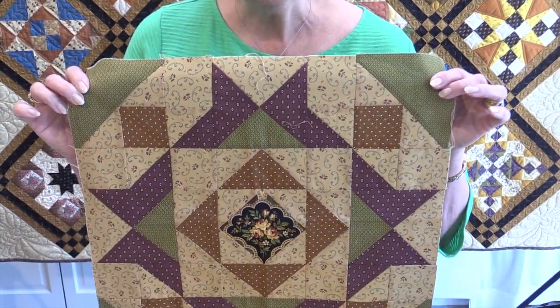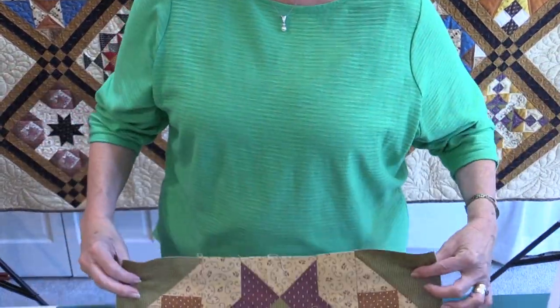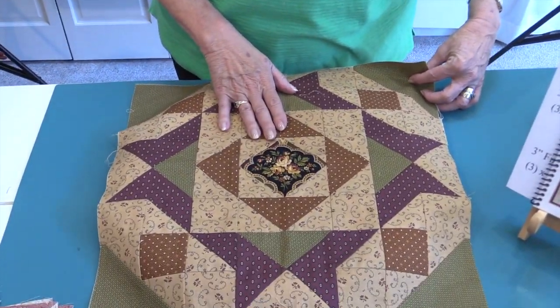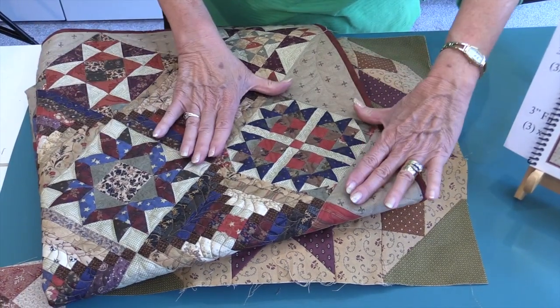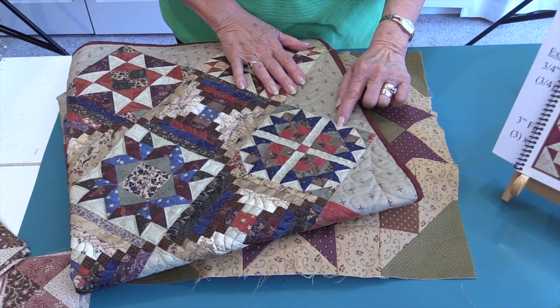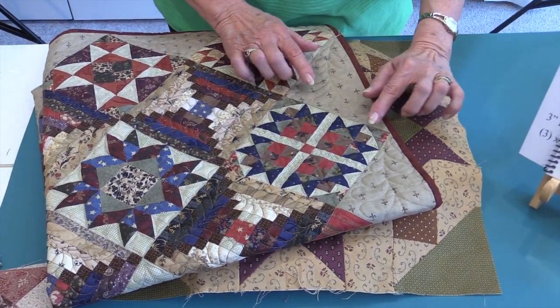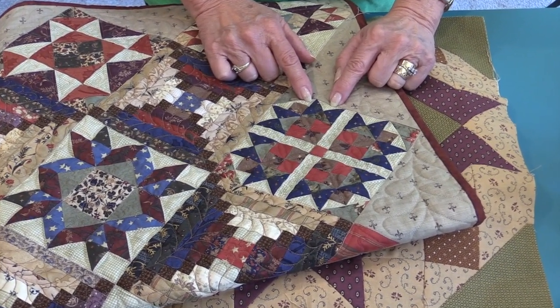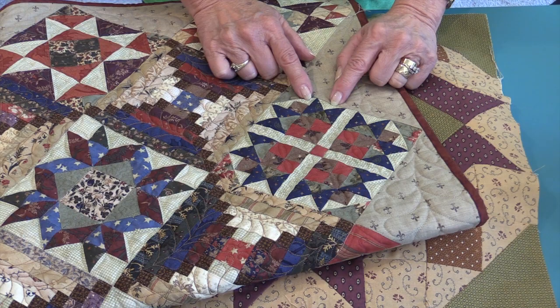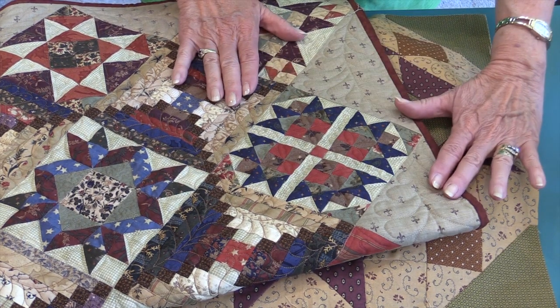This is going big. You can make a large block just by changing the size of the components. Or you can go small and make 6-inch blocks. Very tiny components. No triangles were injured in the making of this block. There are absolutely no triangles, even though it looks like it.